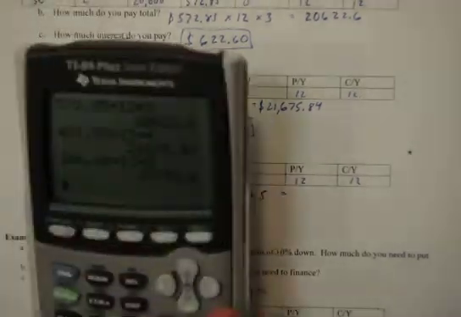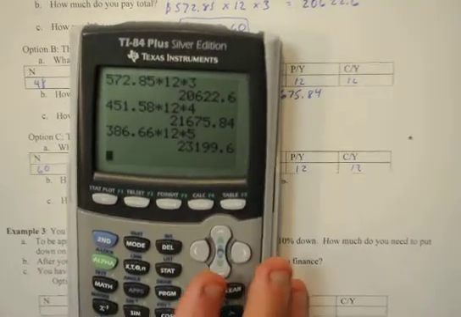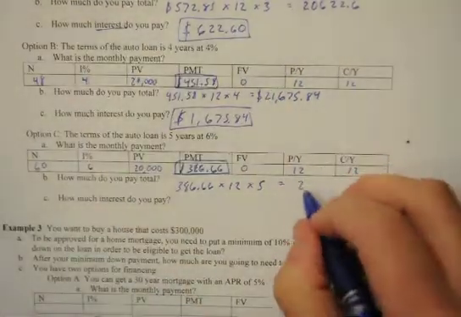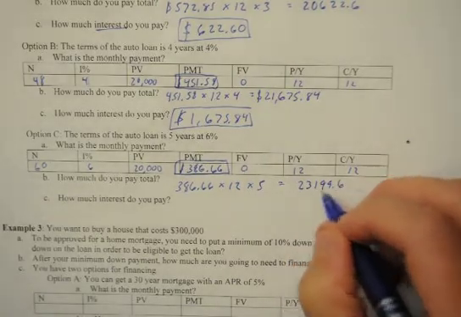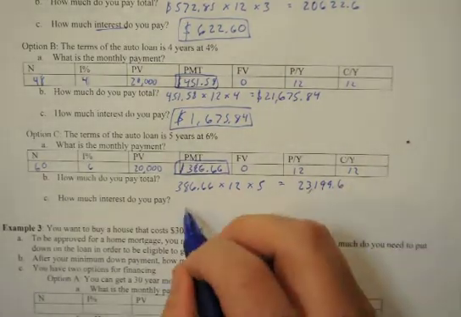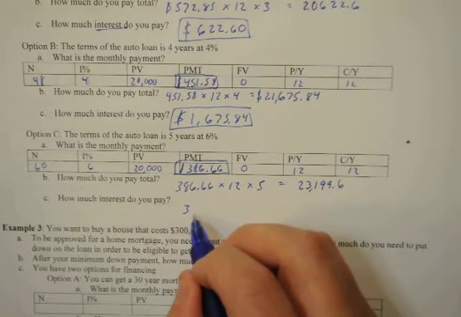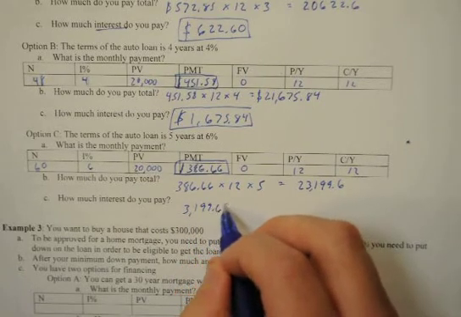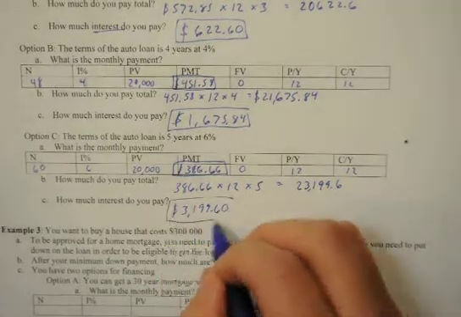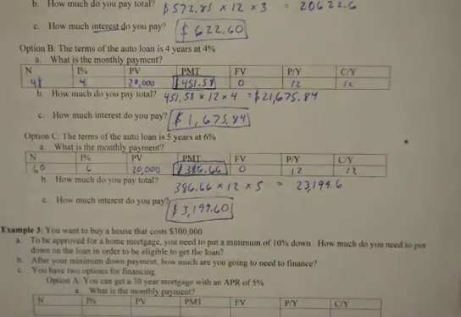I end up at 23,199. That's quite a bit of interest. I don't know if I like that. That's how much you're paying in interest for that. Well, that's quite a bit. How's that make you feel?